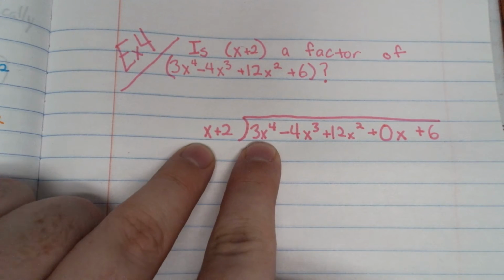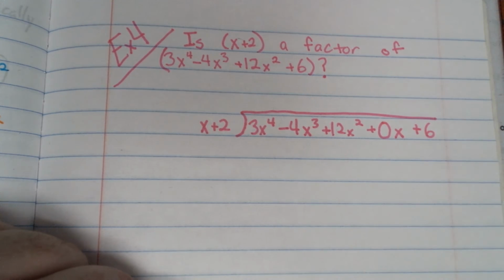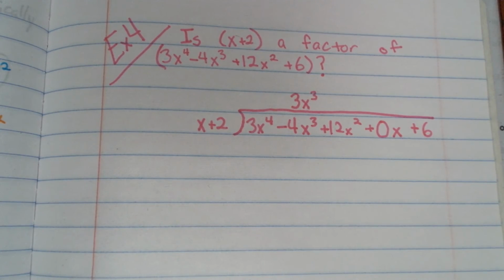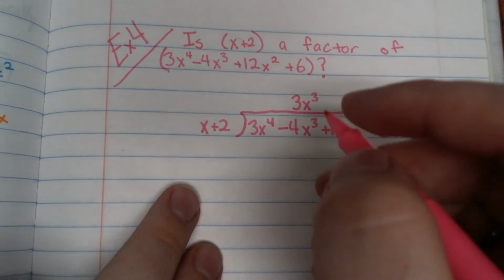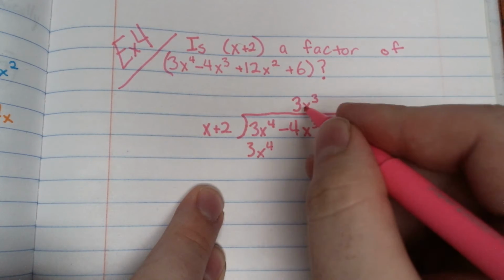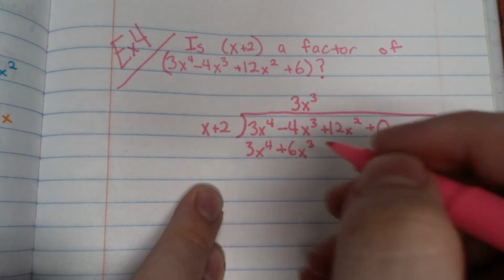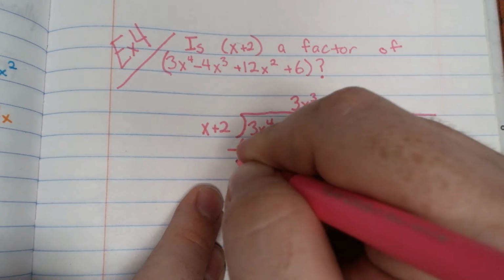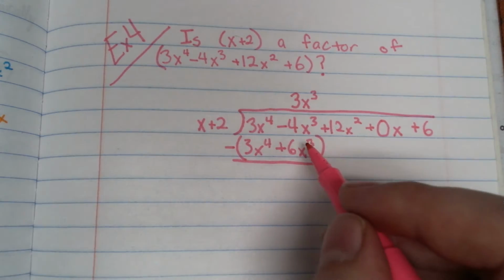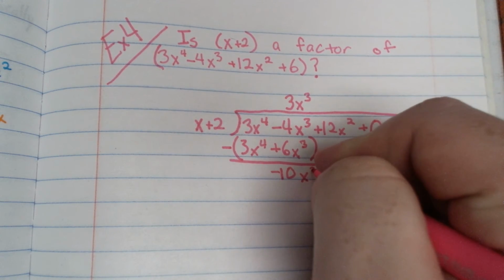What would I multiply x by to get 3x to the 4th? I definitely need to multiply by 3. And to go from x to x to the fourth, I need an x cubed. So we're going to multiply by 3x to the third power. When I do that, 3x to the third times x plus 2: 3x to the third times x should be 3x to the fourth. 3x to the third times 2 is plus 6x to the third. We're going to subtract. Of course, be careful here. 3x to the fourth minus 3x to the fourth is nothing. Negative 4x to the third minus 6x to the third is negative 10x to the third.